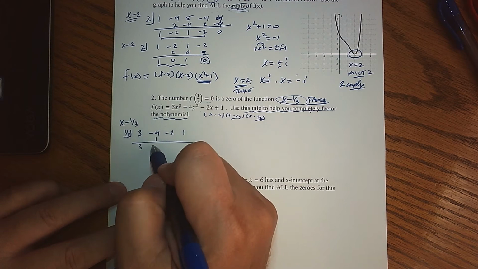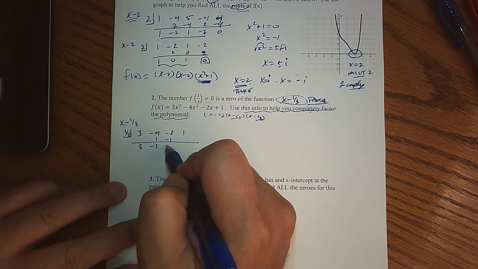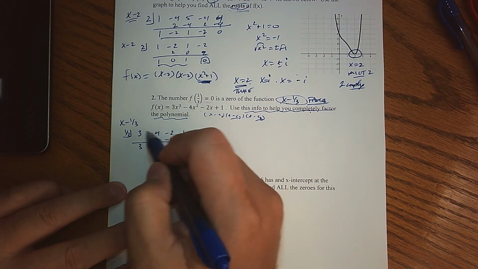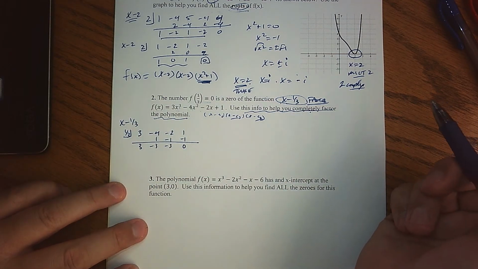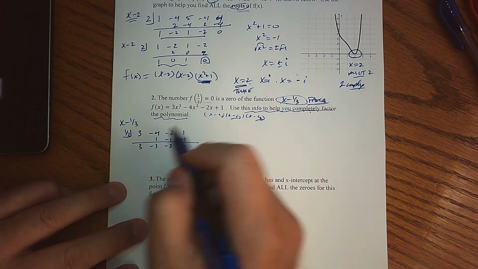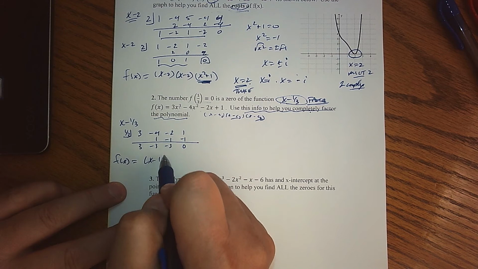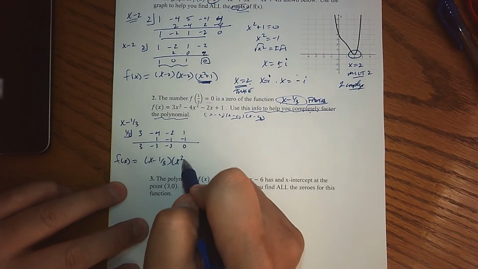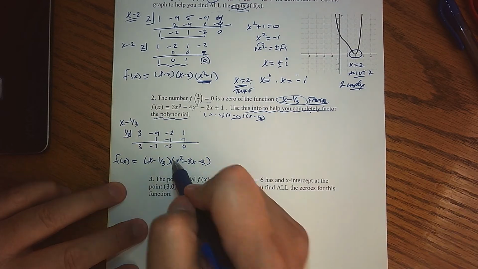1/3 of 3 is 1. That's a negative 3. 1/3 of negative 3 is negative 1. That's negative 3. 1/3 of negative 3 is negative 1, giving us 0. So what we have then, in terms of factorization, our function is x minus 1/3 times x squared minus 3x minus 3.